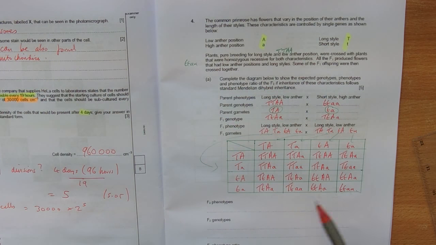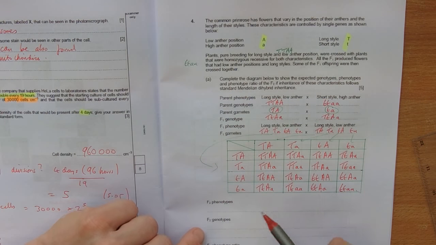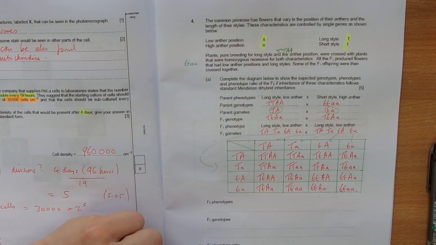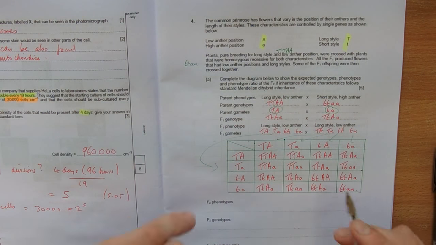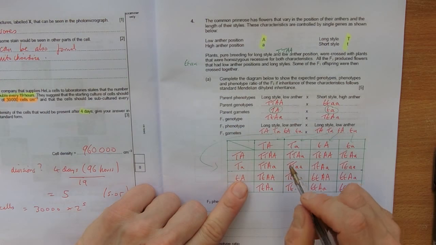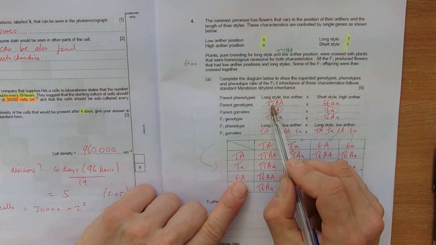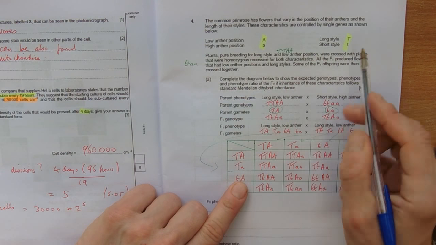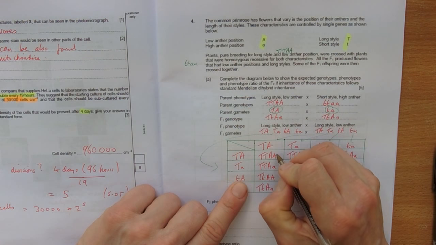You could go through this table now and link the genotypes that you've got here to phenotypes. Or you could put them all in the right order down there. Anything that's got big T in it is going to be long.